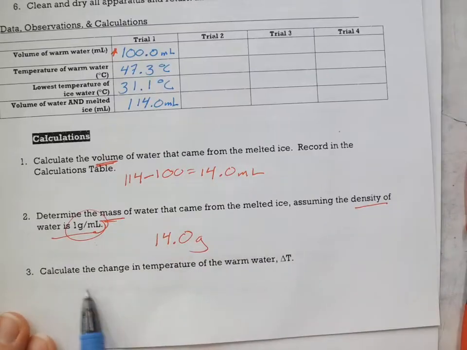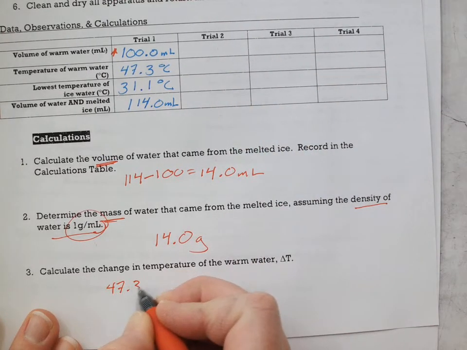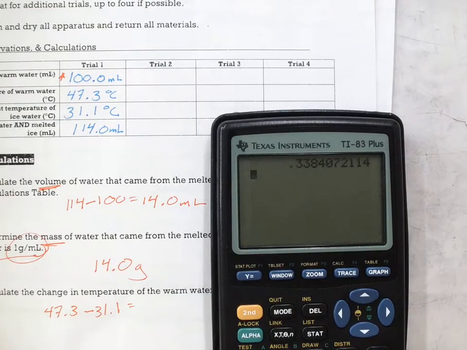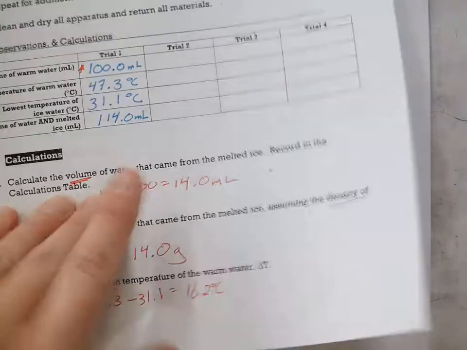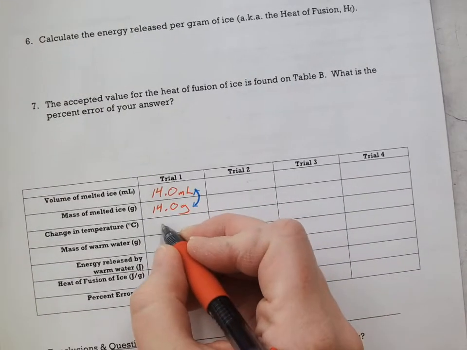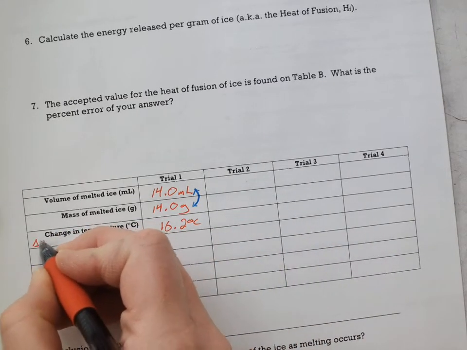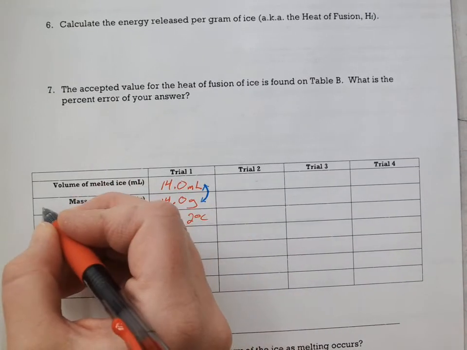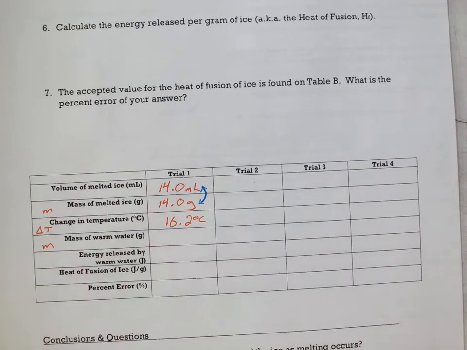Okay. Calculate the change in temperature. That is easy, right? Okay, obviously this is going to become a delta T in one of our equations. This is a mass. This is going to be an M, a mass in one of our heat equations. This is also a mass.